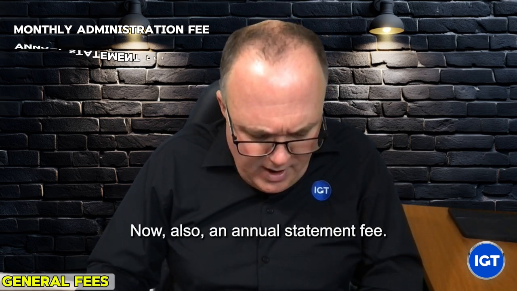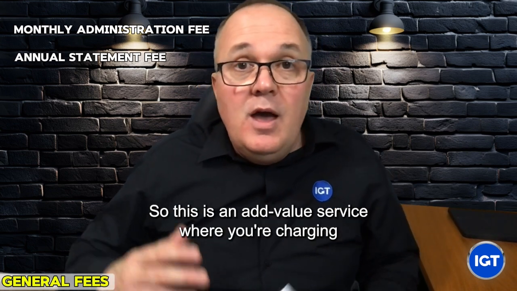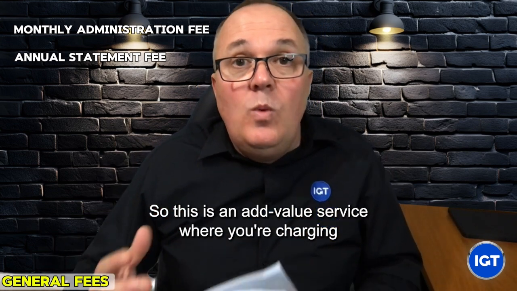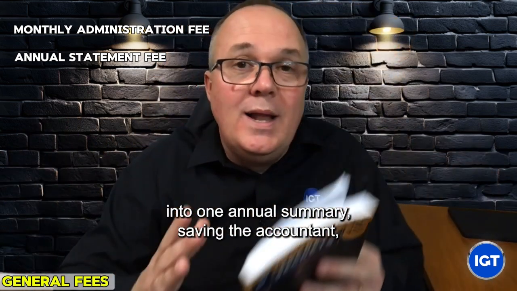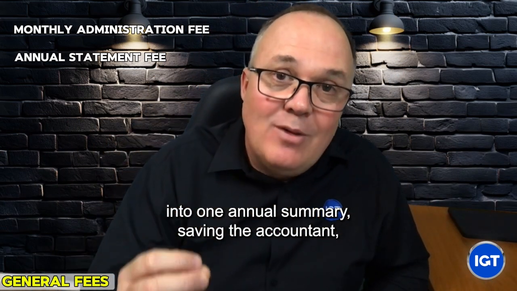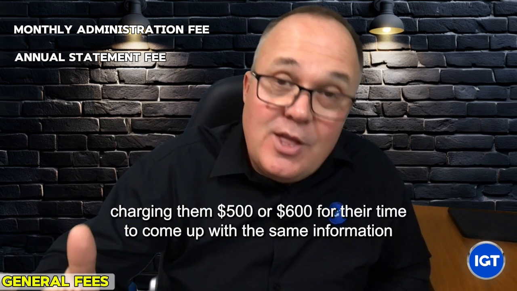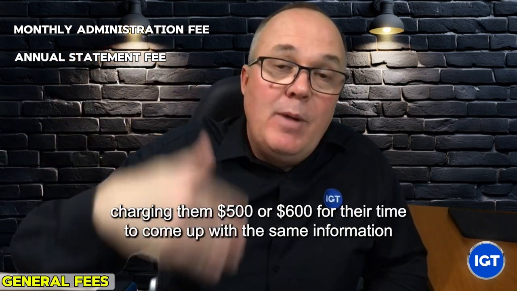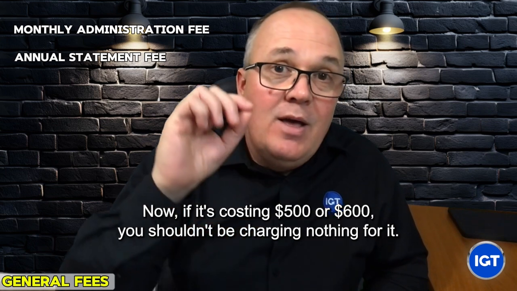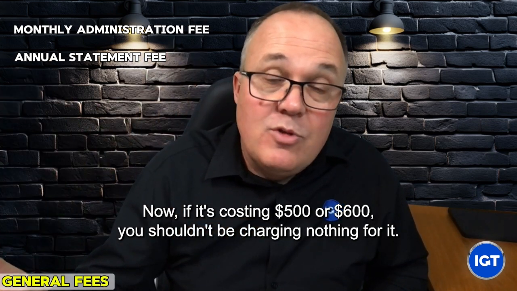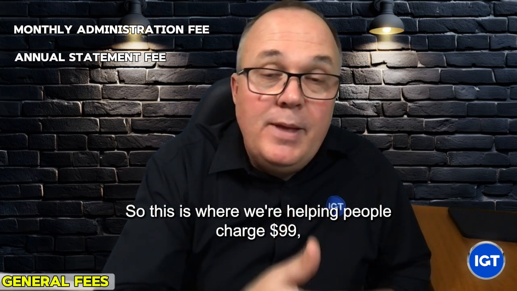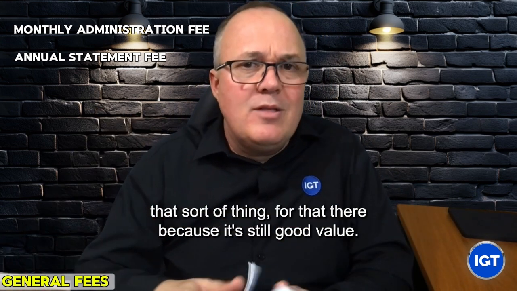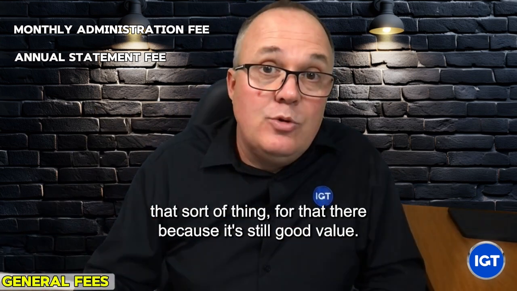Now also the annual statement fee. So this is an added value service where you're charging for the combination of all of their monthly statements into one annual summary, saving the accountant, charging them $500 or $600 for their time to come up with the same information you're giving. Now, if it's costing $500 or $600, you shouldn't be charging nothing for it. Oh my goodness me. So this is where we're helping people charge $99, that sort of thing, because it's still good value.